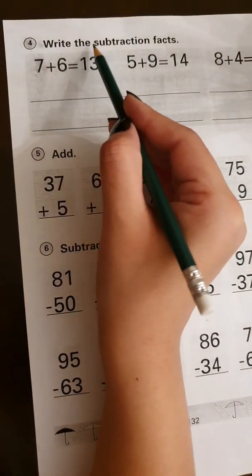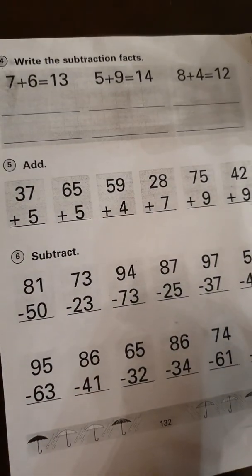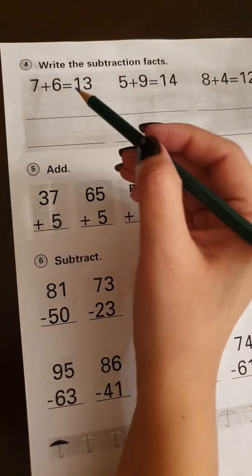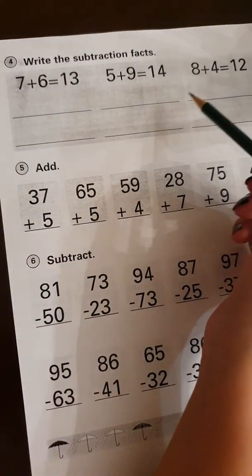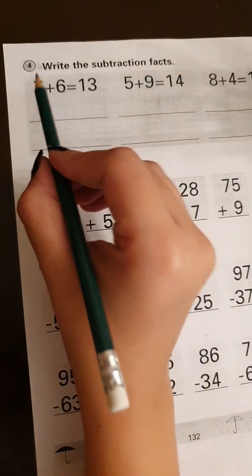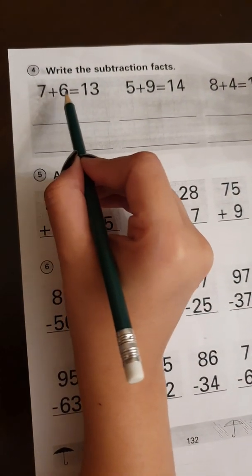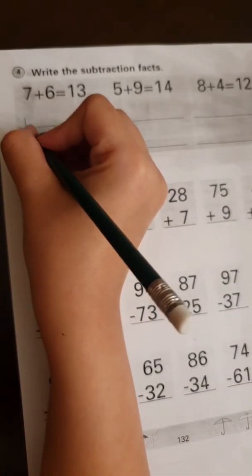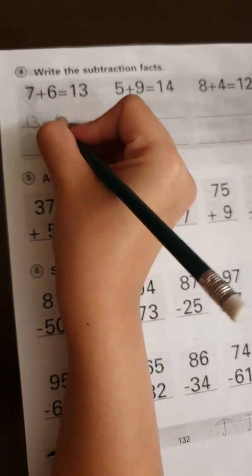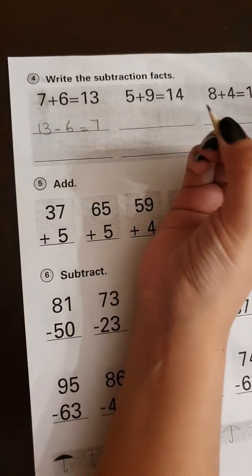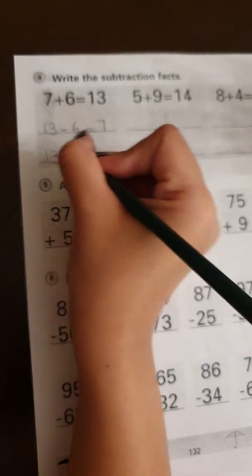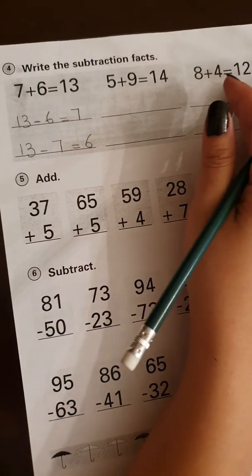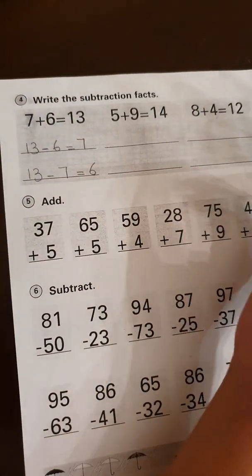It says write the subtraction facts. Now guys, you have done subtraction facts a lot of times and I know you guys are amazing at it. I will do the first one with you guys and then you will do the rest on your own and we will match our answers. So let's see. The first one says 7 plus 6 is equal to 13. So what is our first subtraction fact? It is 13 minus 6 is equal to 7. And then we have 13 minus 7 is equal to 6. Now I will give you a little while to finish the rest of these and then we will match our answers.